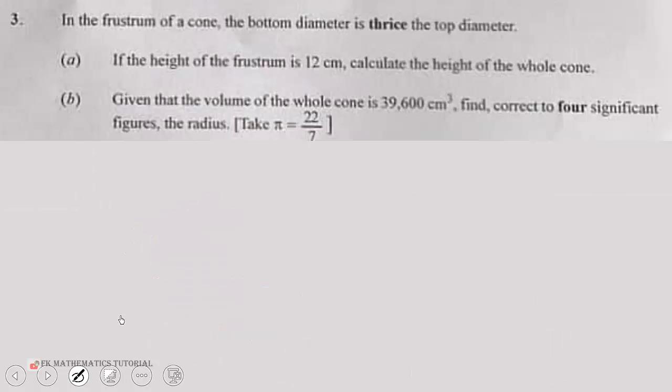In the frustrum of a cone, the bottom diameter is thrice the top diameter. If the height of the frustrum is 12 centimeters, calculate the height of the whole cone. Given that the volume of the whole cone is 39,600 centimeter cube, find, correct to 4 significant figures, the radius.